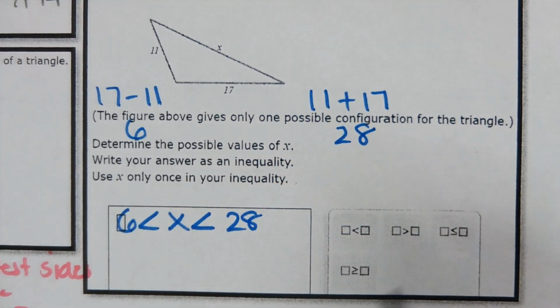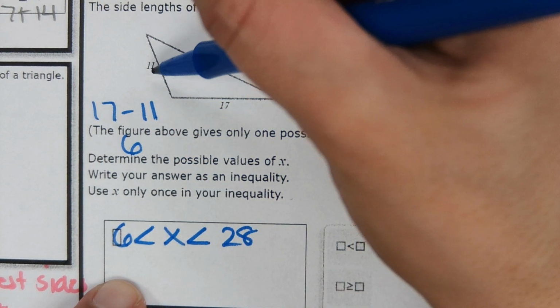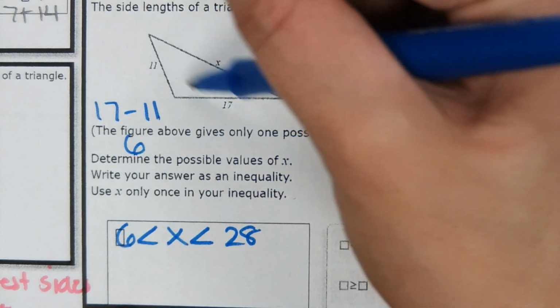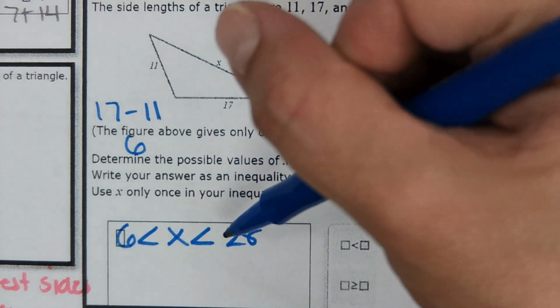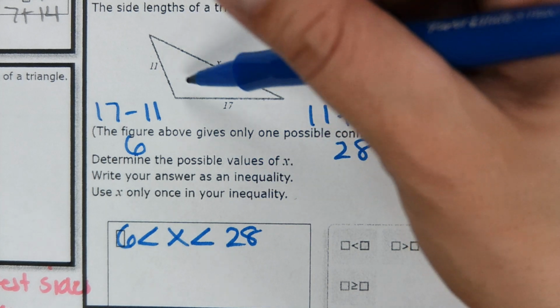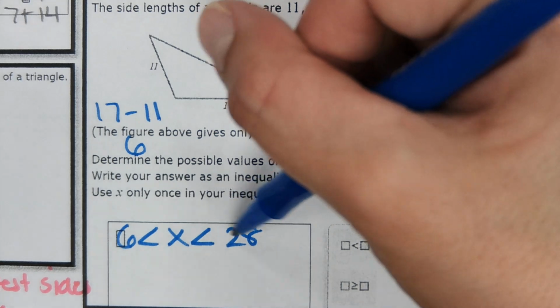So x must be greater than 6 and less than 28. It has to be greater than 6 because your two shortest sides have to add up to something bigger than 17. And if it was 6, it would just be 17. And then it can't be more than 28 because these sides added up have to be greater than 28.